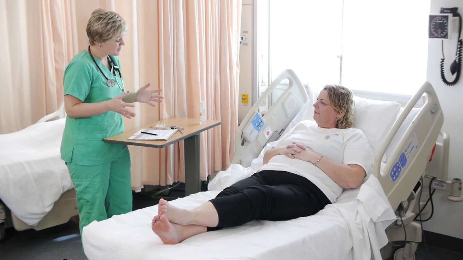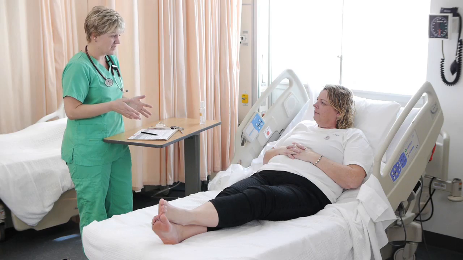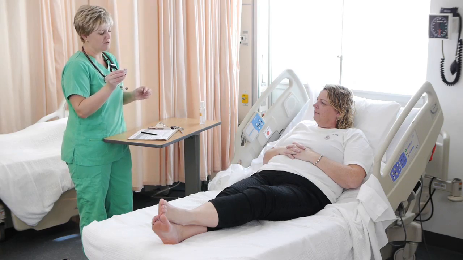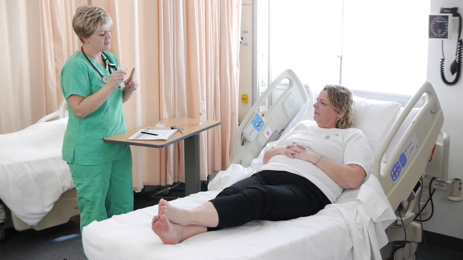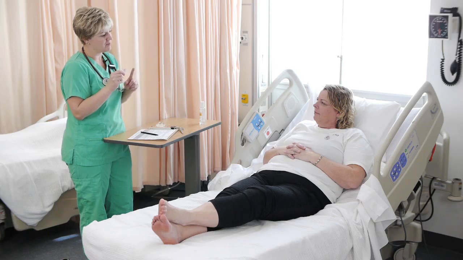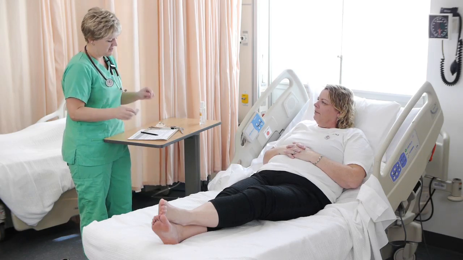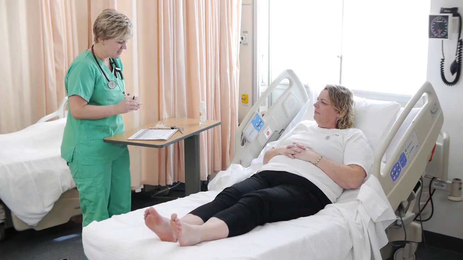Okay. So the risk assessment's really quick. I have a few questions to ask, and then I'm going to use this little piece of fishing line to check and see how much feeling you have in the bottom of your feet. So the questions are fairly simple.